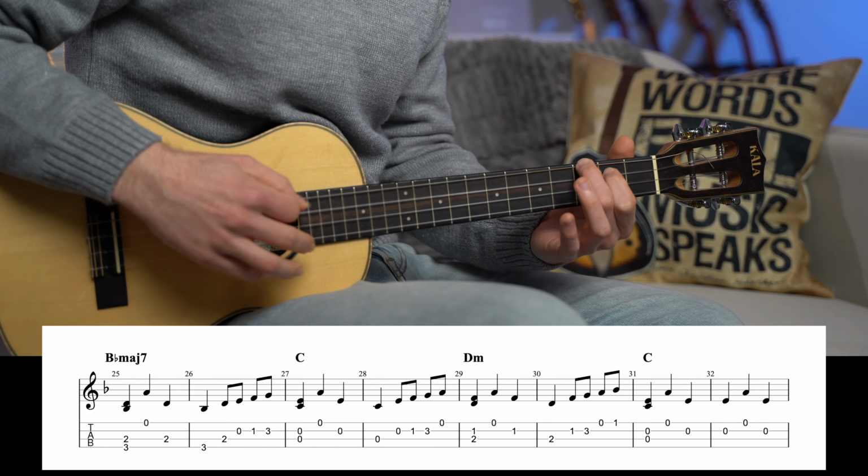Part number 4, more arpeggios. So here we add more rhythm and depth to the chords by playing more notes with the finger picking technique. Of course, we also make the melody longer, since now it starts on the second beat of the measure.